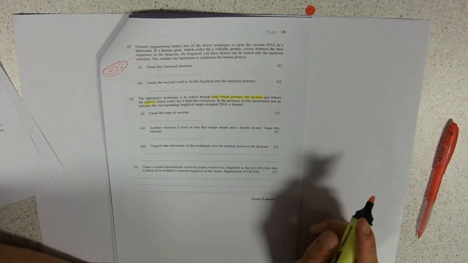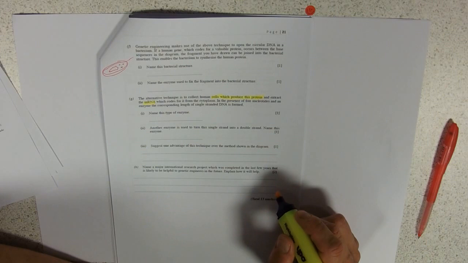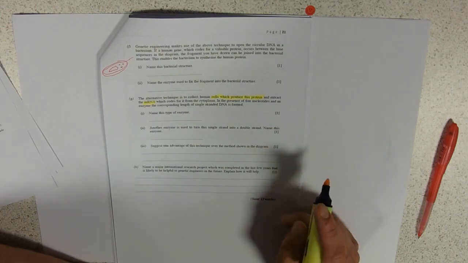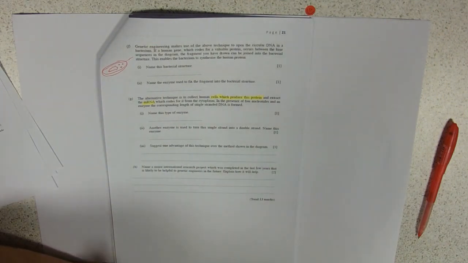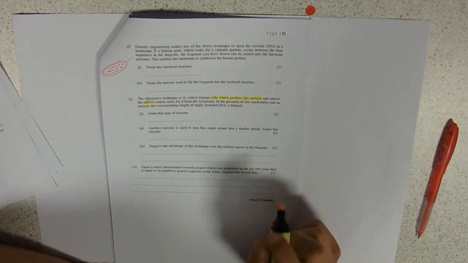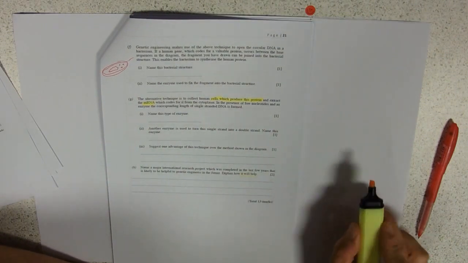And finally, name the major international research project completed in the last few years, helping genetic engineers in the future. It's not the one with a number, but the one completed just about the year 2000, that sort of time, and explain how it will help. That's 13 marks.